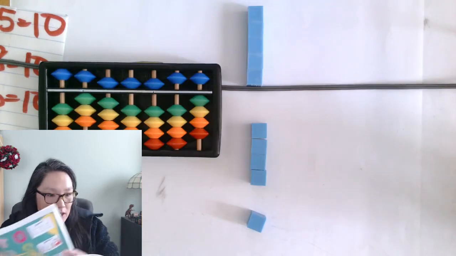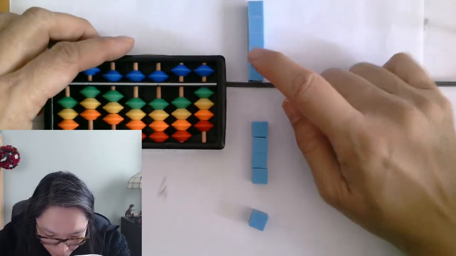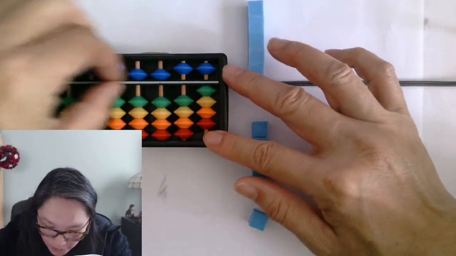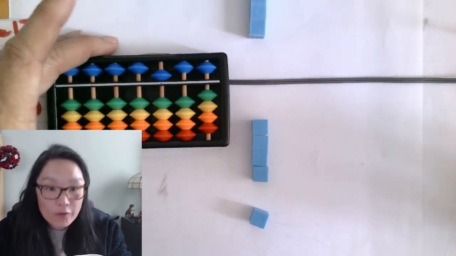Okay, so what we're going to do, Rubber Duck, if I can call you Rubber Duck, is we're going to read the abacus. When we read the abacus, we're going to notice, right? We have the 5. We're going to have the 5 bead for us, right?